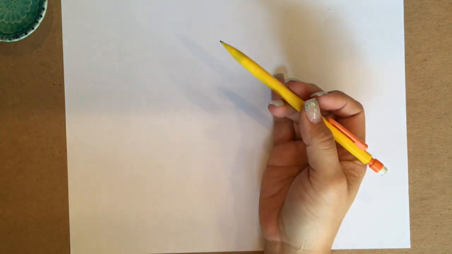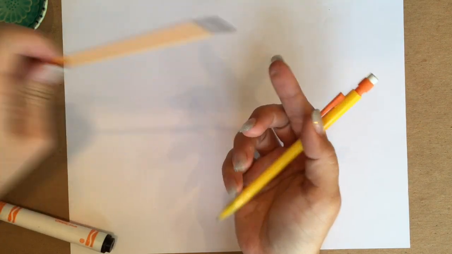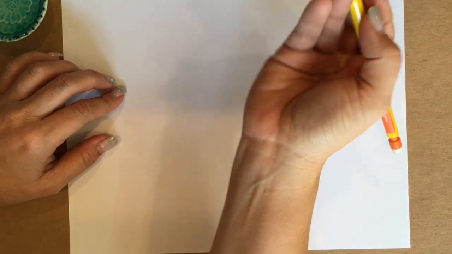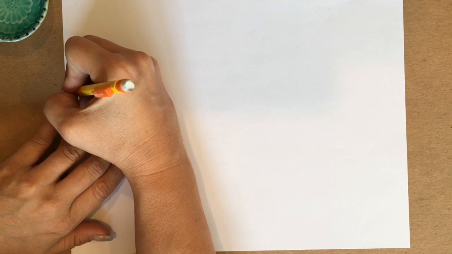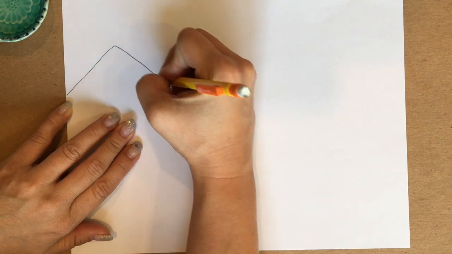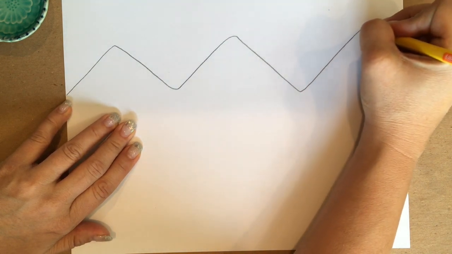Go ahead and get a pencil, some markers, and if you have a paintbrush, you can get a paintbrush and a little water. If you don't, that's okay too. We're going to start with a pencil, and we're going to talk about different lines. So on the back of your paper, you're going to draw a zigzag line up and down with a pencil.